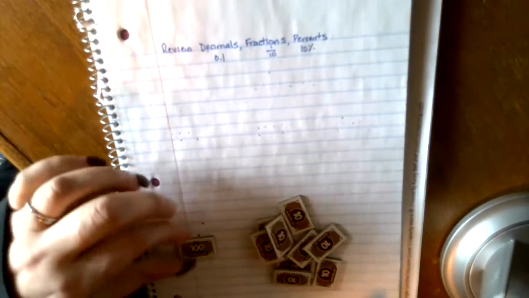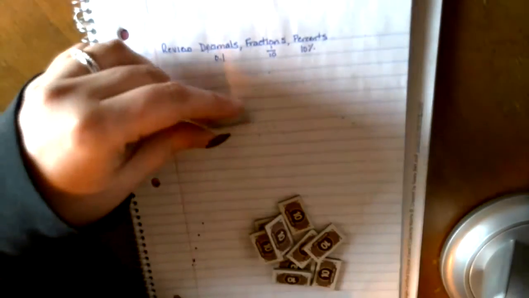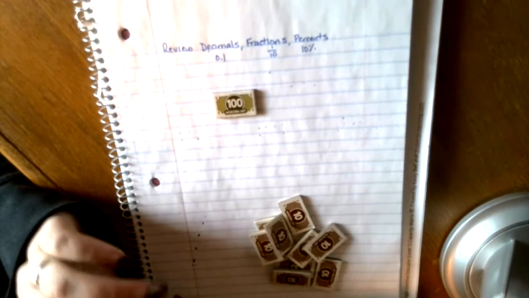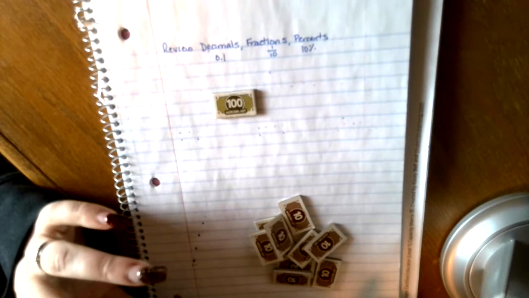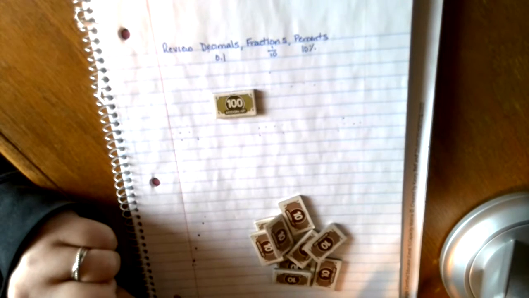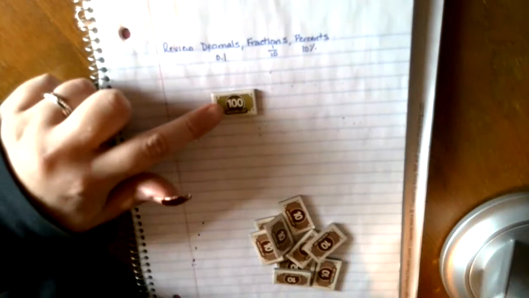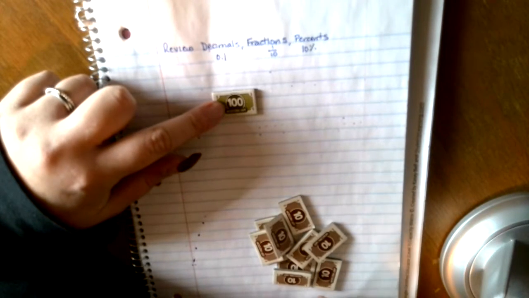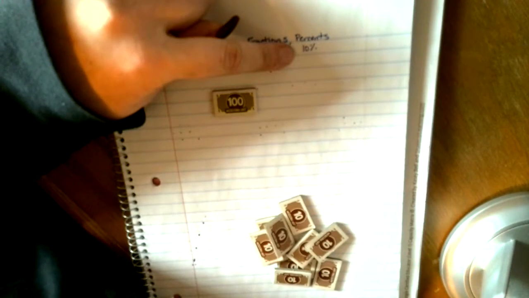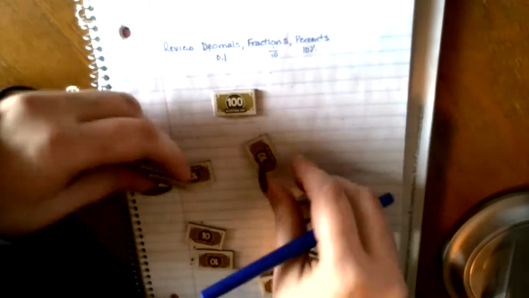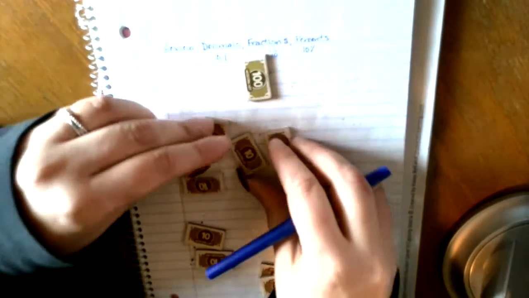So first of all, if we think about a whole, like let's think about it like 100, and we can keep money in the back of our heads when we're thinking of this because that just makes it a little bit easier for us. So if we're thinking about $100 as our whole, then when we think about what 10% of that would be, we think about breaking this $100 into 10 different groups.